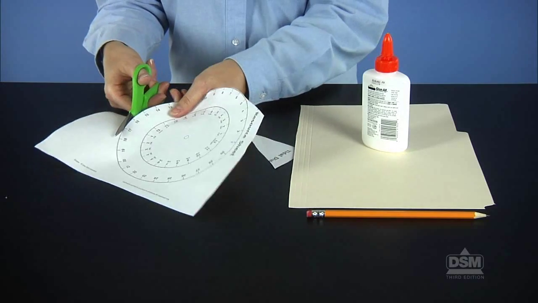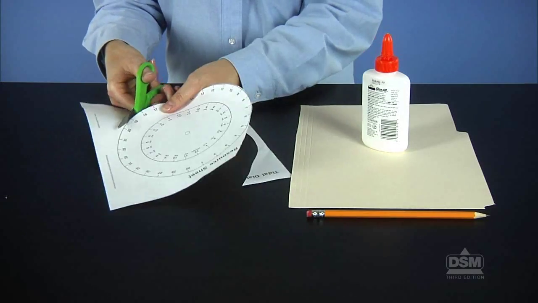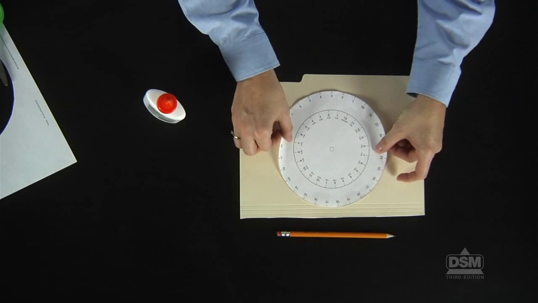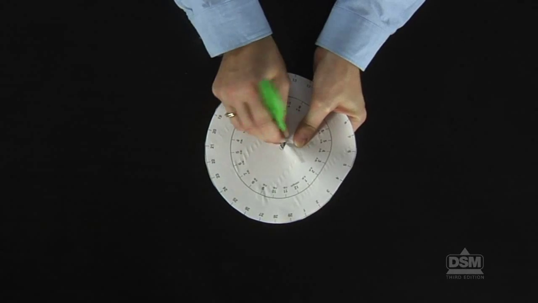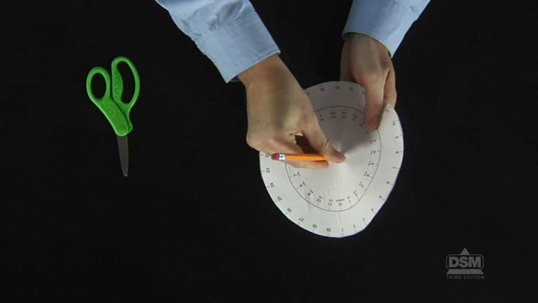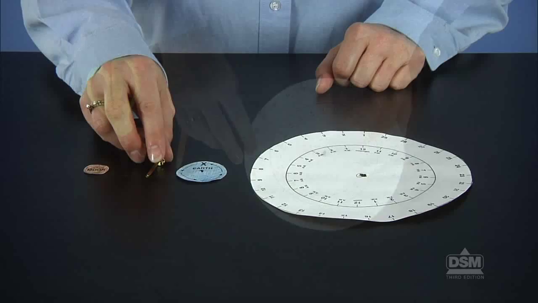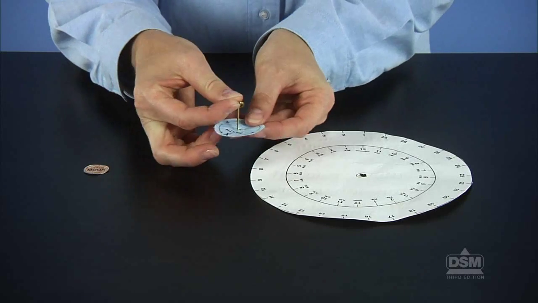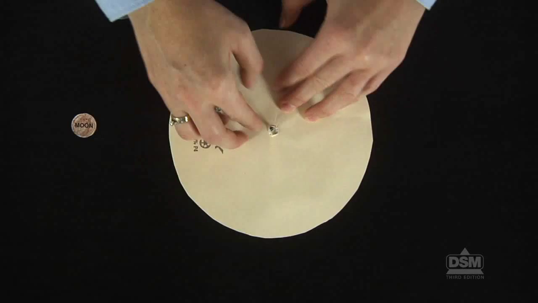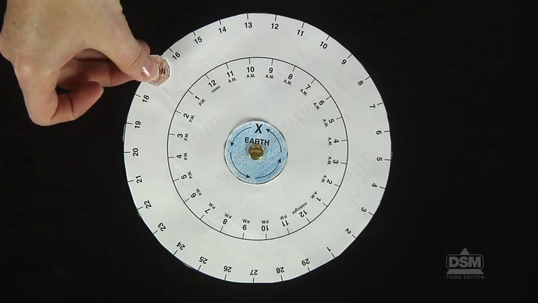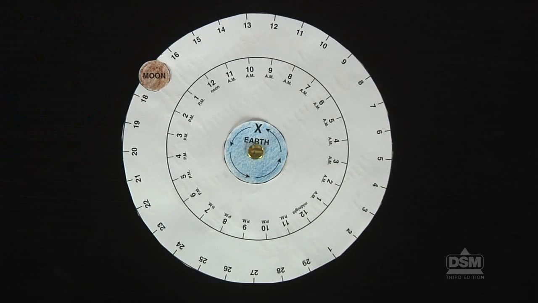Cut out the dial from the resource sheet and glue it to the folder. Trim the folder to size and poke a hole in the center of the dial large enough for the pencil to pass through. Finally, push a paper fastener through the slit in the center of the Earth disk and attach it to the center of the dial. Place the moon piece anywhere along the outer edge of the dial.